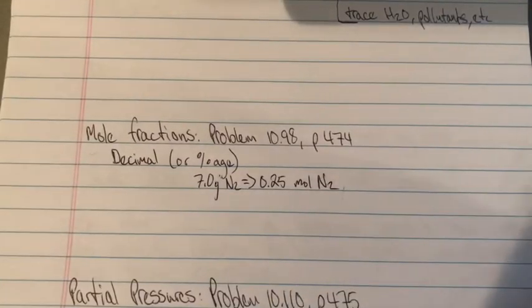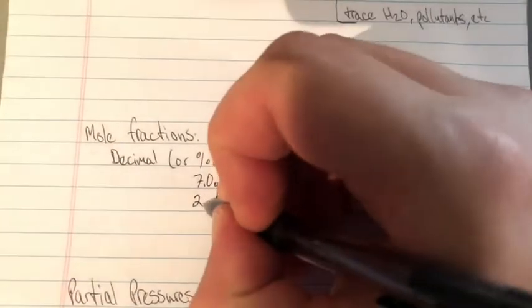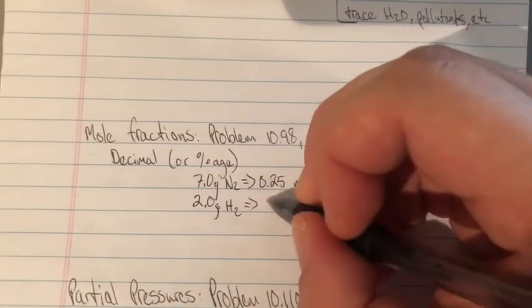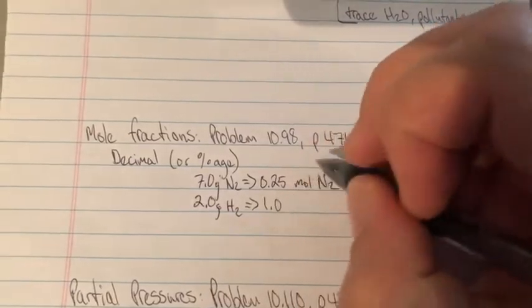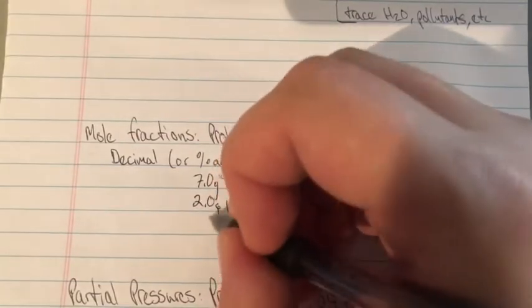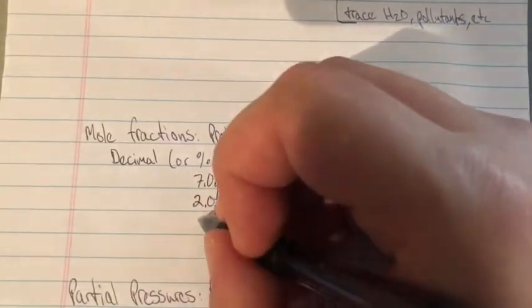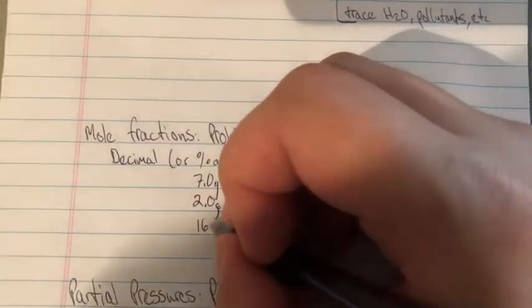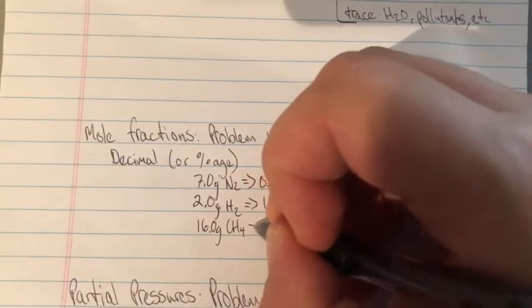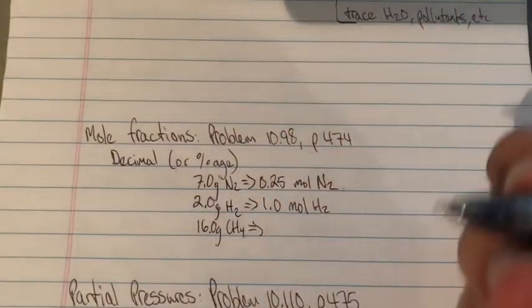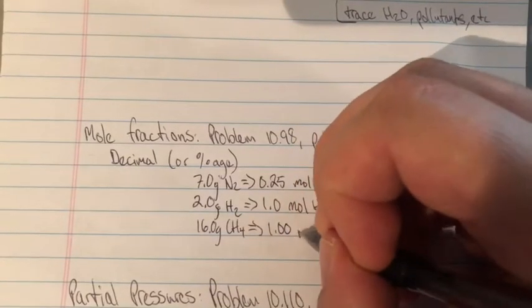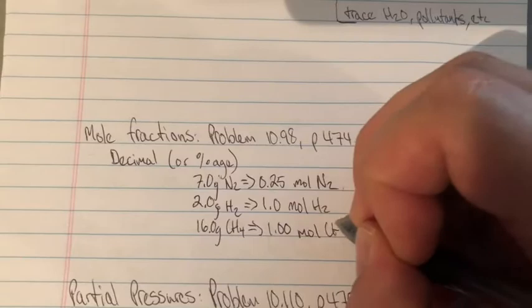Okay, 2 grams of H2 should be exactly 1.0 moles of H2. And 16.0 grams of methane is going to yield exactly 1.00 moles of methane.